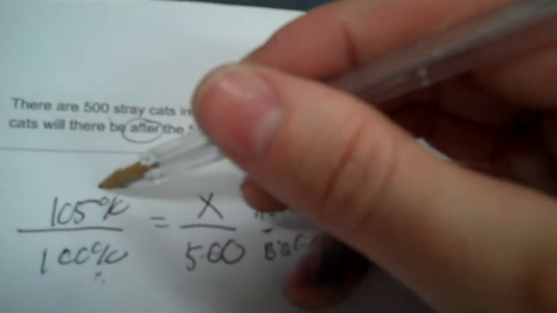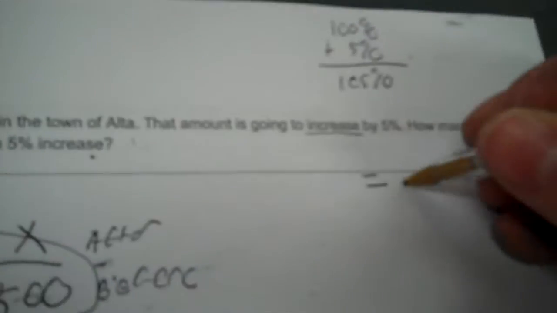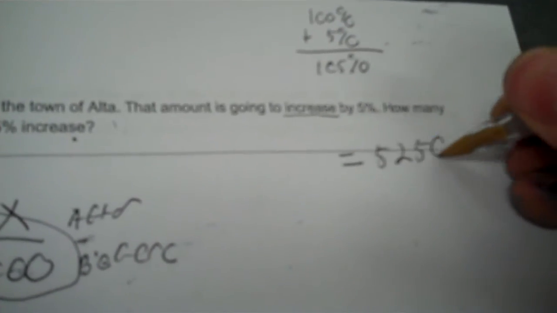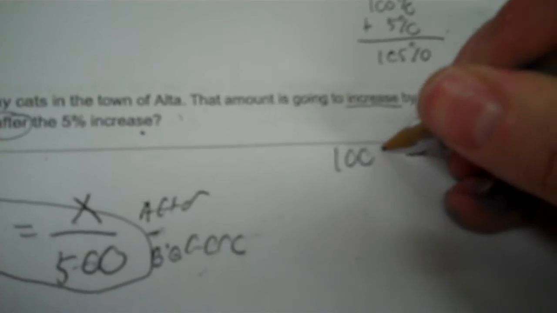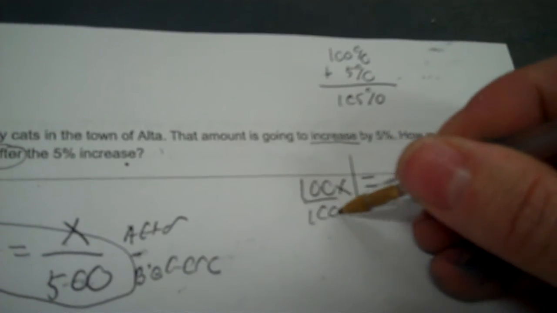And then I can just cross multiply and divide. So I will take 105 times 100, 52,500. And over here, that's just going to be 100x. Then you divide by 100, because the x is being multiplied by 100.